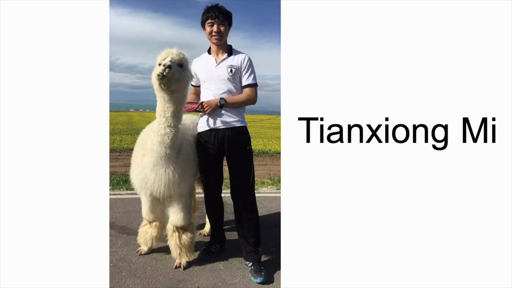Chen Xiangmi wrote the computer scripts, did the molecular modeling, made the compounds, and performed the biophysical assays. He's the one on the right.